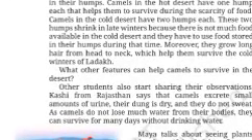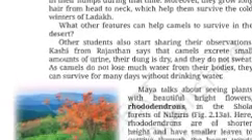What other features can help camels to survive in the desert? Other students also start sharing their observations. Kashi from Rajasthan says that camels excrete a small amount of urine. Their dung is dry and they do not sweat. As camels do not lose much water from their bodies, they can survive for many days without drinking water.